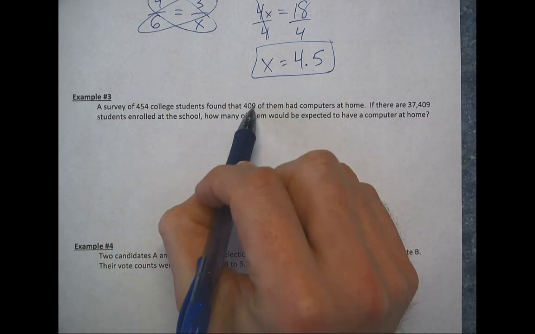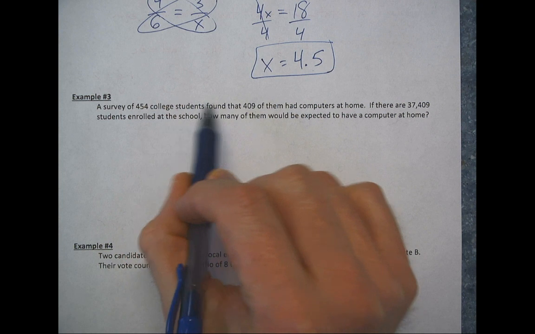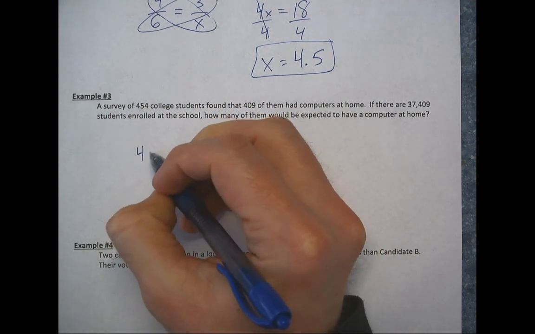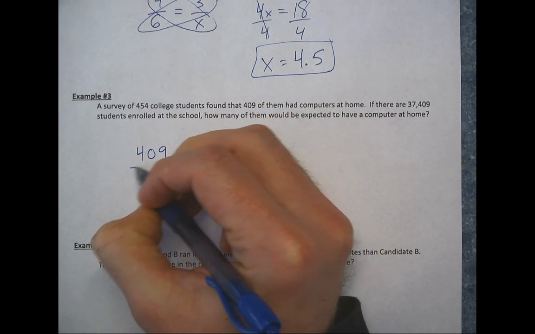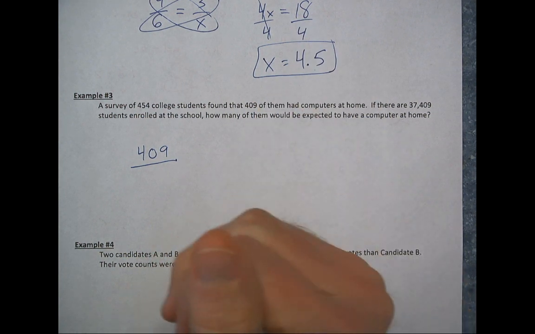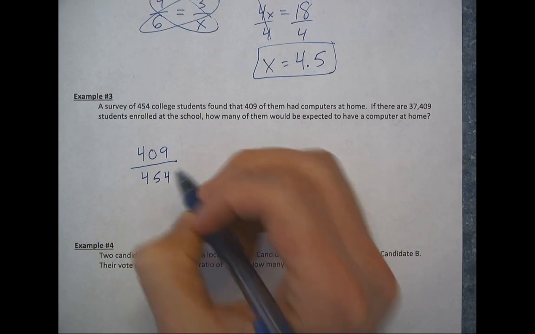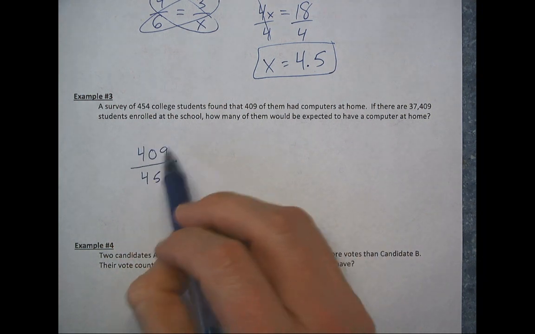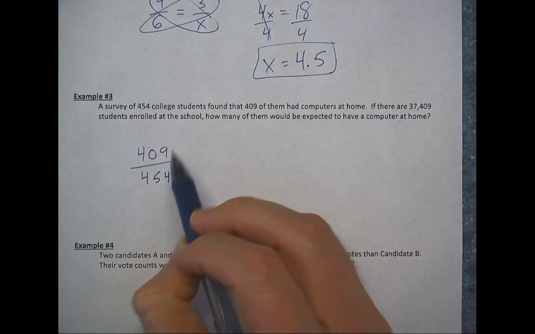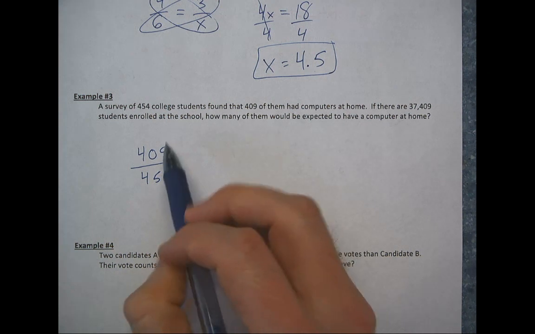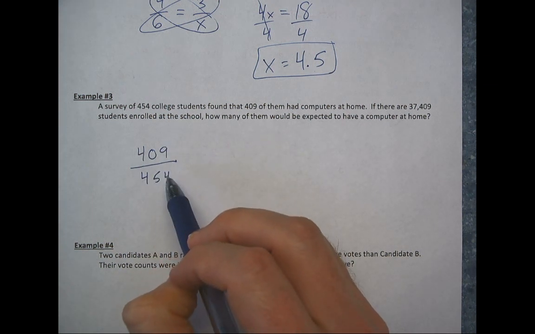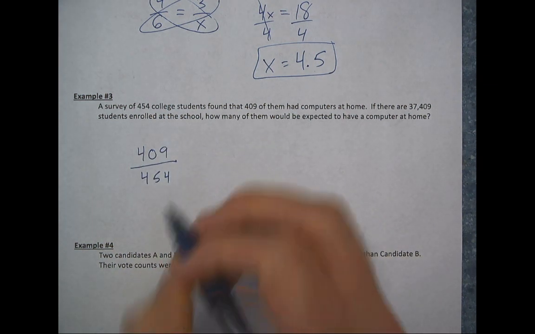So when I set up my first ratio, I'm going to use these two numbers. It actually doesn't matter which one you put on top as long as you set up your second proportion to match it. But we should be in the habit of putting the piece that we're specifically talking about over the total, like we were when we were doing probability. So 409 out of 454 have computers.